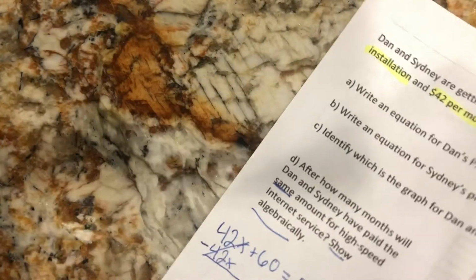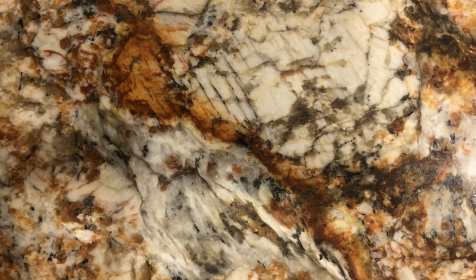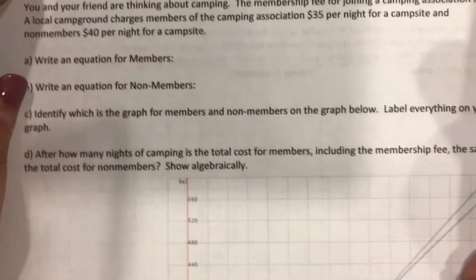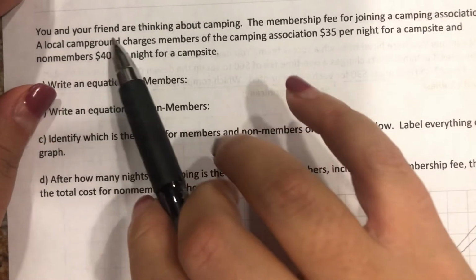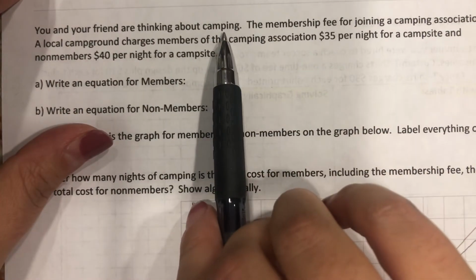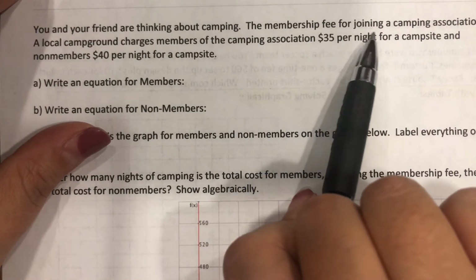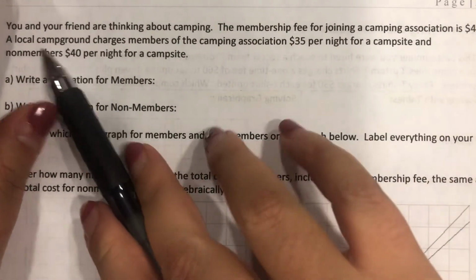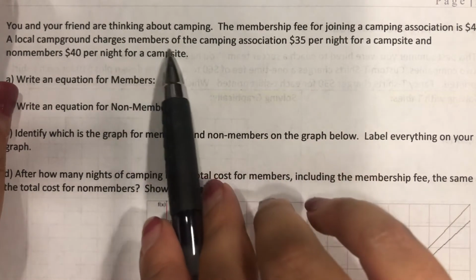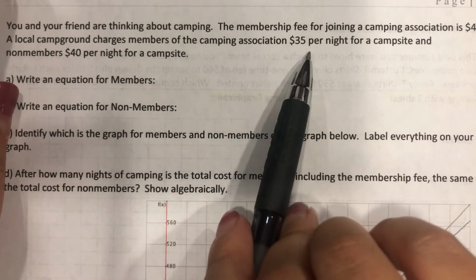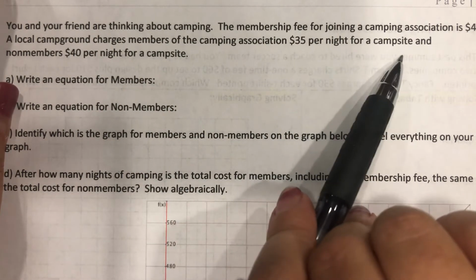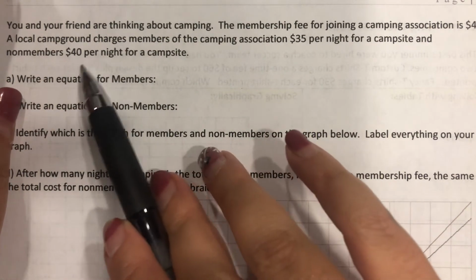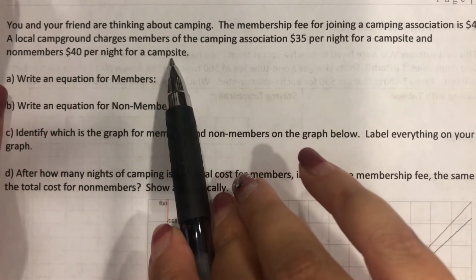All right, so let's look at our homework for today. Again, it looks very identical to the one that we just did. So you and your friend are thinking about camping. Membership fee for joining a camping association is $45. A local campground charges members of the camping association $35 per month for a campsite and non-members $40 per night for a campsite.